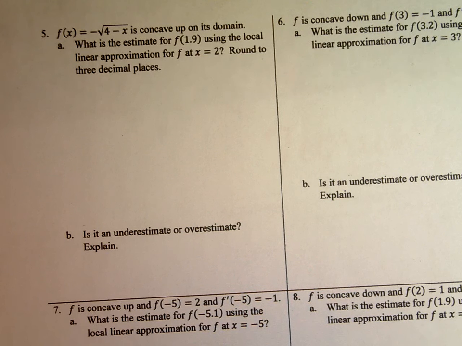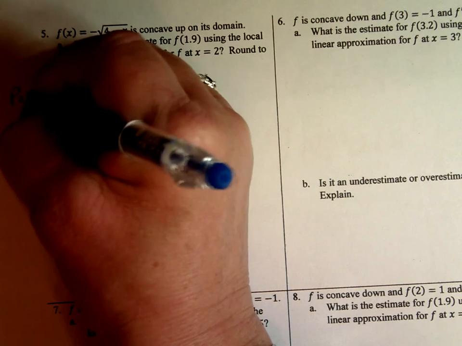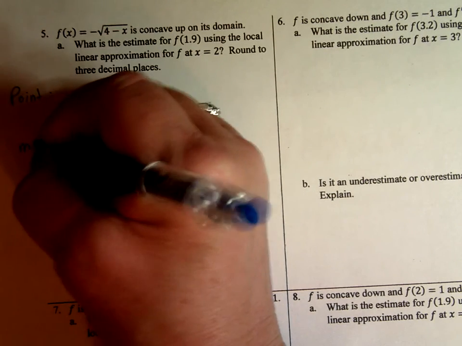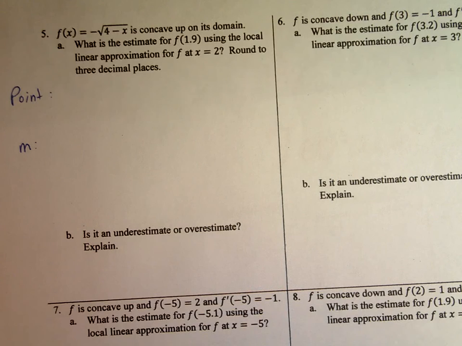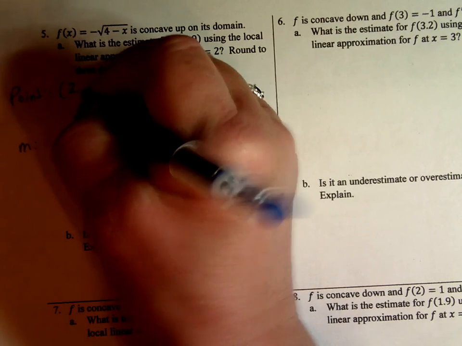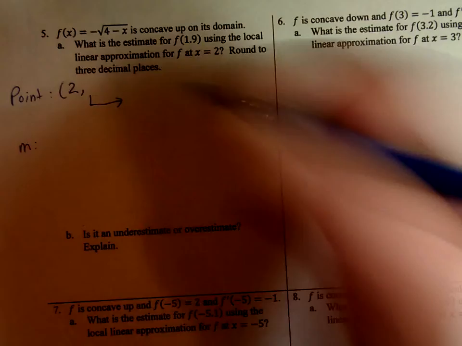So for this one, as soon as you see the code word for local linear approximation, you're thinking, find me the tangent line. So same thing goes, I need a point and I need a slope. All right, so here goes my point. I know it's x equals 2, right? So now I got to find the y coordinate.